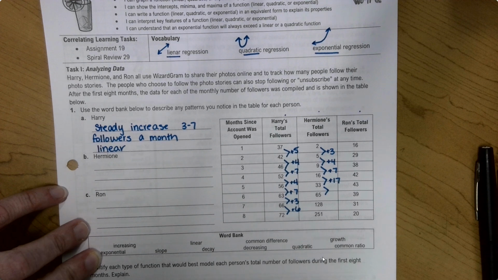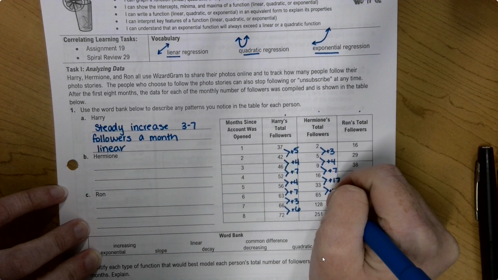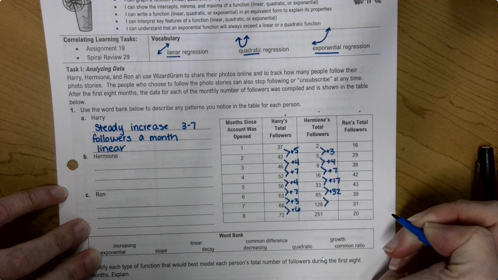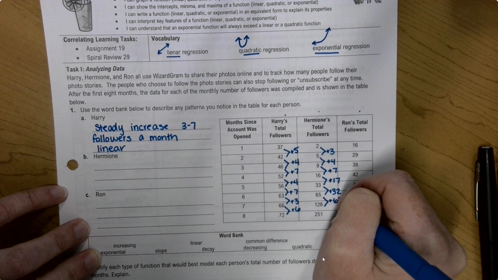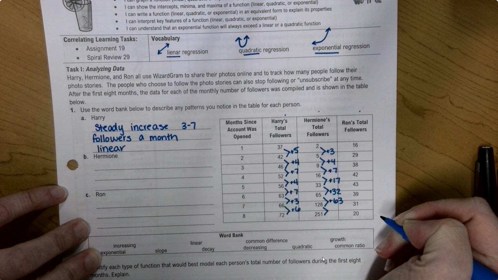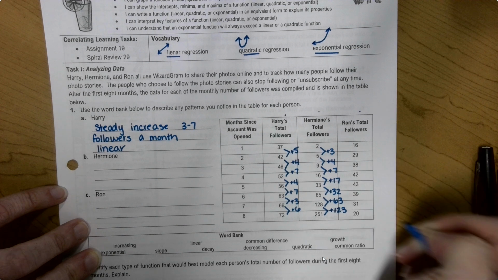From 33 to 65, that adds about 32. From 65 to 128, that is going to add 63. And then this next one will add 123. I had to think about it for a minute.